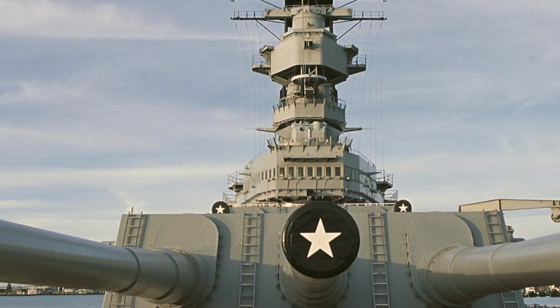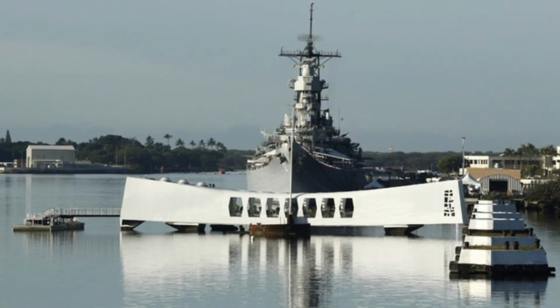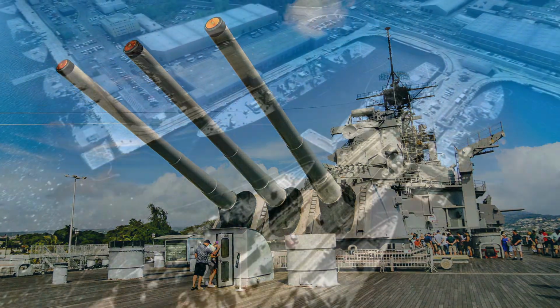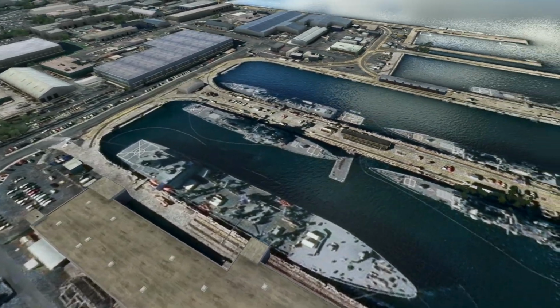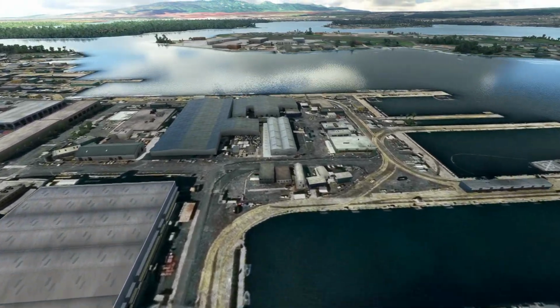Her proximity to the Arizona Memorial is no accident, as the Navy wanted to memorialize the start of the war with the Arizona and the finish of it with the Missouri. The ships moored at the U.S. Naval Shipyard at Pearl Harbor are, like the Missouri, just flat images on the surface of the water.